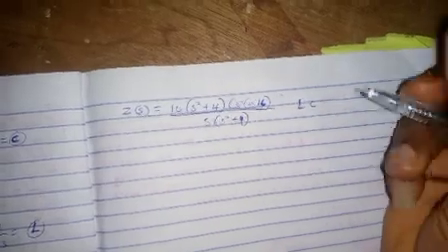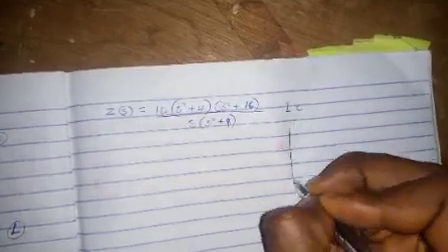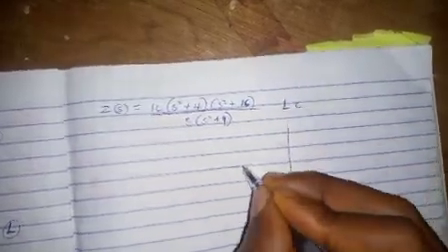How do we know? We know because the poles and the zeros are located only on the j omega axis. If you plot this on the s-plane, this is the imaginary axis and this is the real axis.